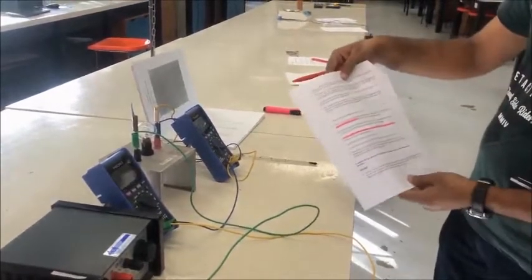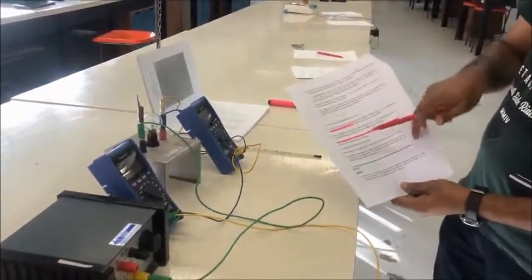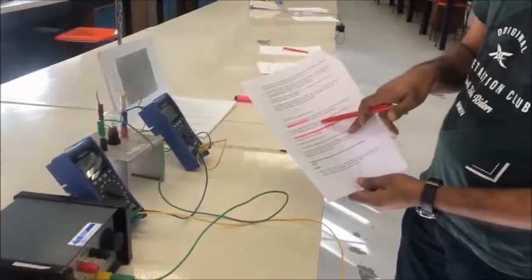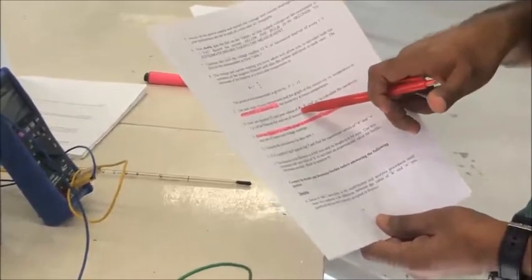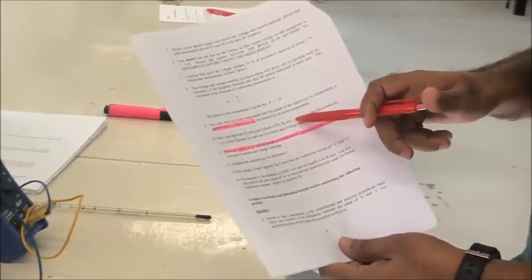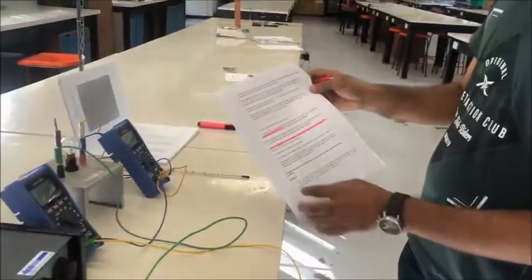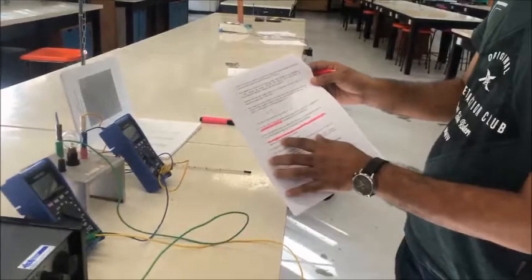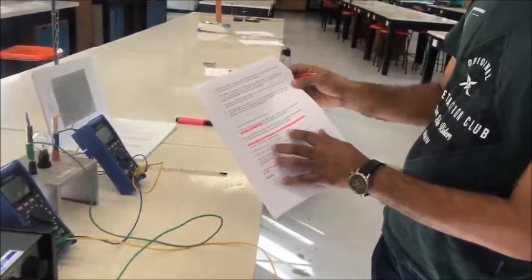Next, you will use equation number 5 to determine the values of resistivity using the values of RT, R naught, and rho naught. RT is simply the room temperature, R naught is the resistance of the cold filament, and rho naught is the resistivity of the cold filament.